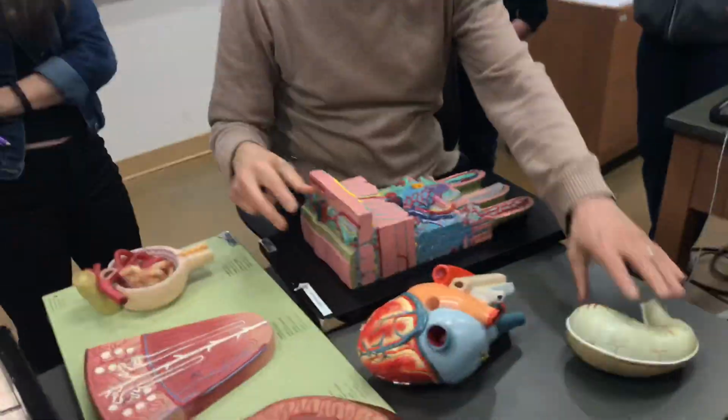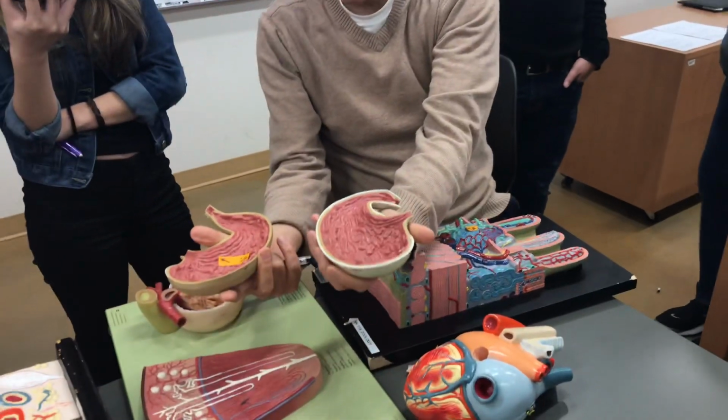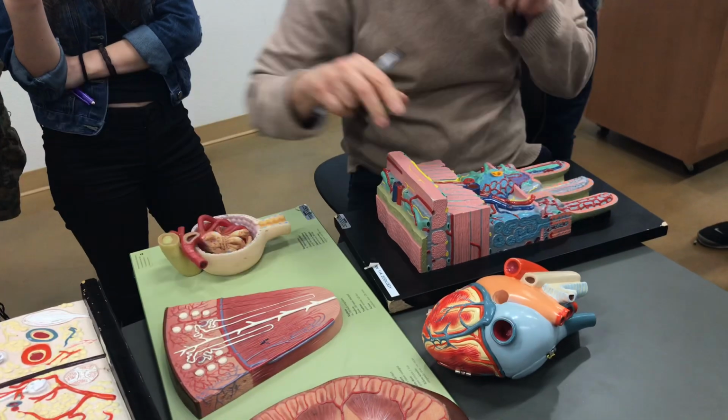Okay, intestine. Oh, I gotta go over the heart. And then the stomach, same thing. You see everything here. Okay, so we keep it there.